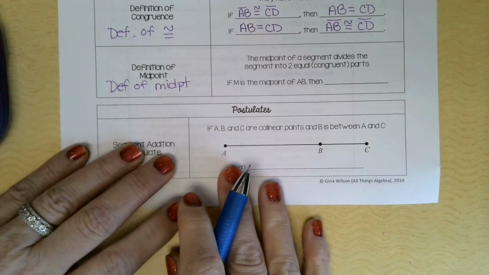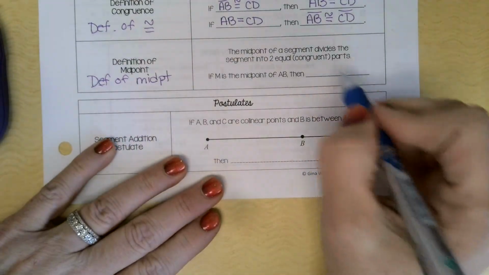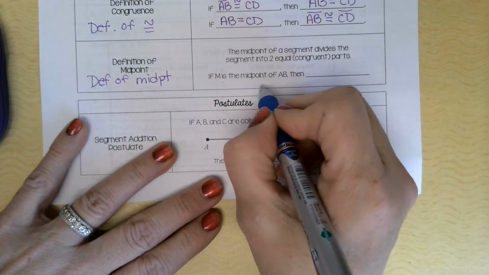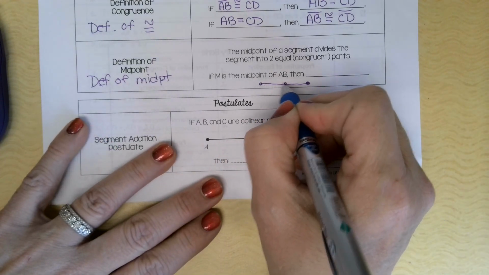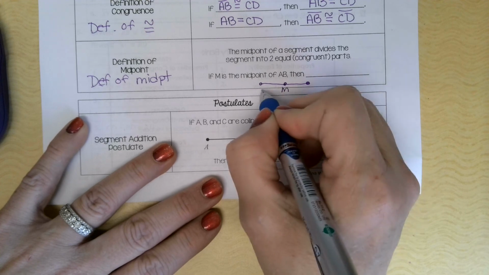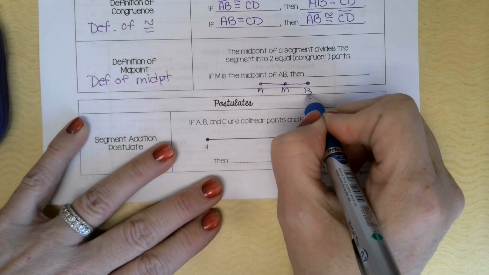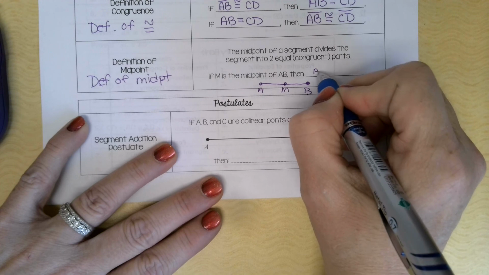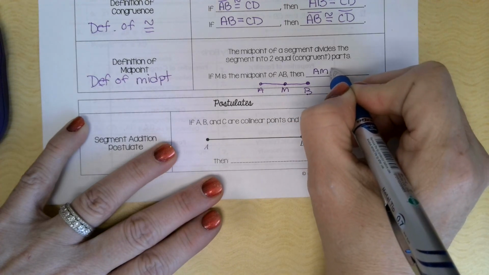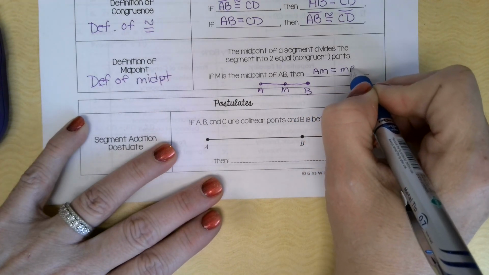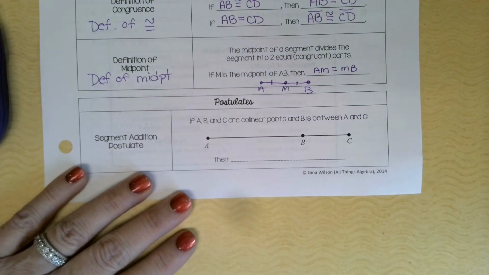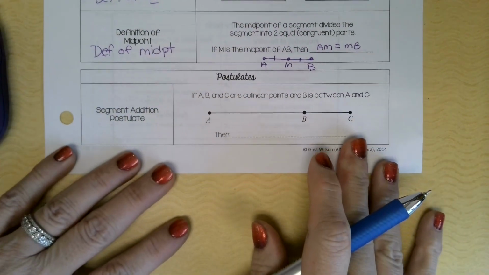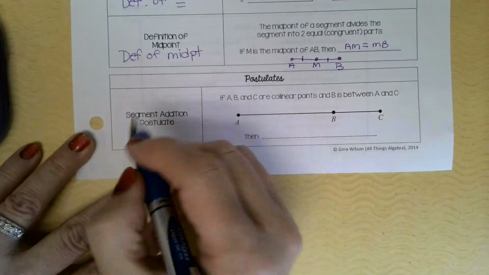Okay, definition of midpoint. And you guys know that if I have a picture to go with this, if M is the midpoint of AB, then segment AM is equal to segment MB. And in my picture, that's how I mark it. Okay. All right, then we have what we had before, the segment addition postulate.